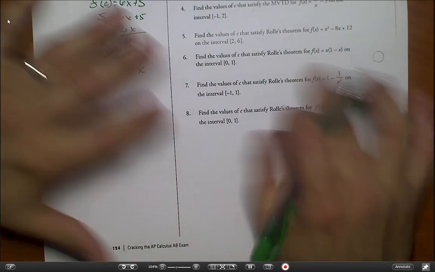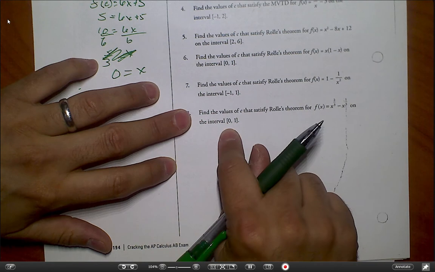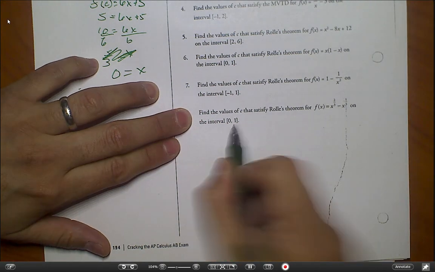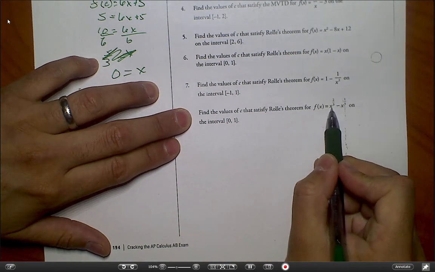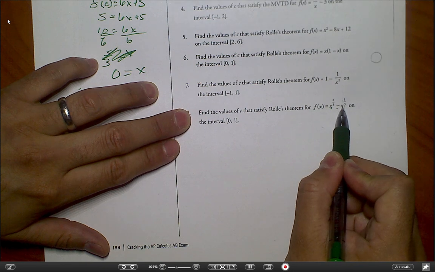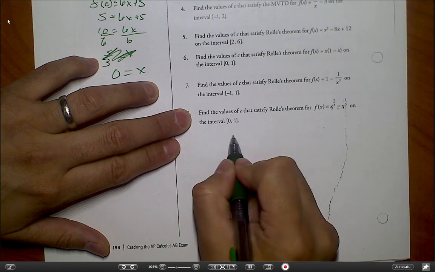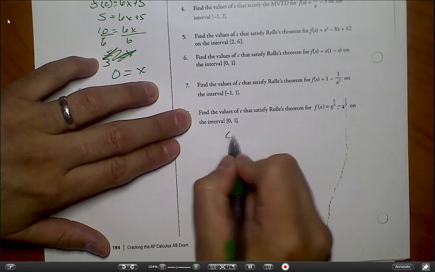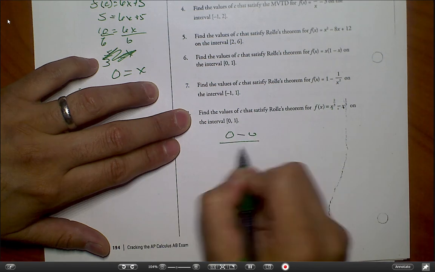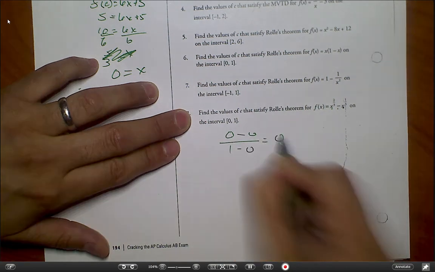Alright, so if I'm going with 8, let's go ahead and plug this in. So f of 1 is going to give me 1 minus 1, so it's going to be 0. And then that's going to be minus 0 over 1 minus 0, which is 0. So there it is.